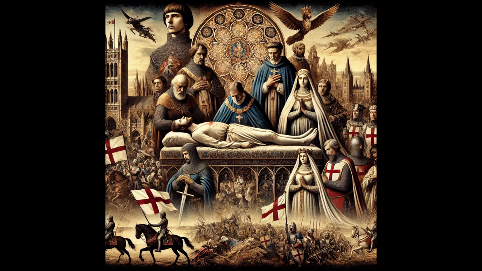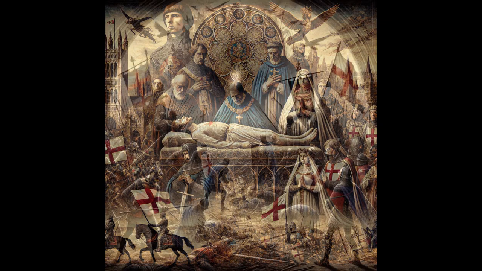Charles VII, the Dauphin, reportedly saw Henry's death as a divine signal of England's impending downfall, strengthening his resolve to reclaim his rightful throne. Joan of Arc, who would soon emerge as a key figure in the French resistance, is said to have believed that Henry's death was a sign of God's will favoring the French cause.